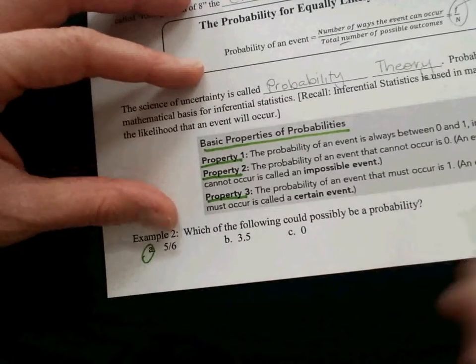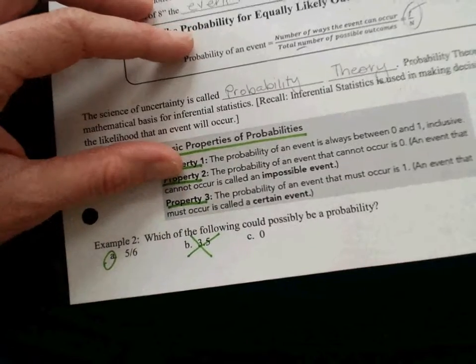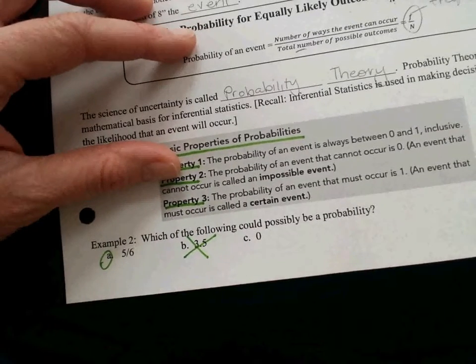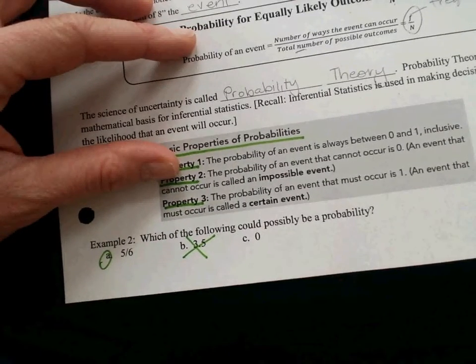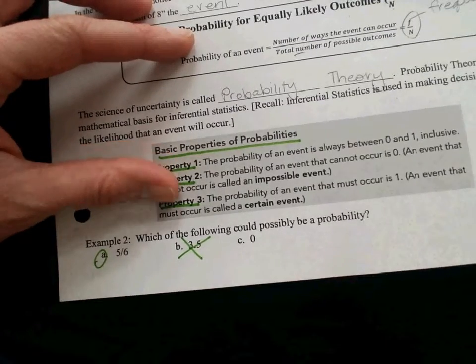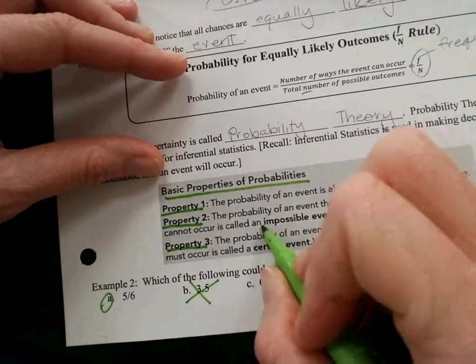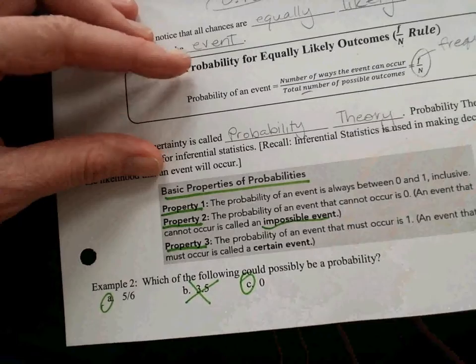Good, it's bigger. And C, could we have a probability of 0? Raise your hand if you agree that we could have a probability of 0. You are correct, because we talked about that already. It has a special name called the impossible event.